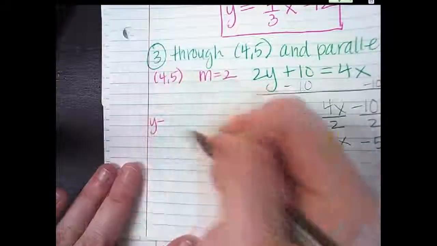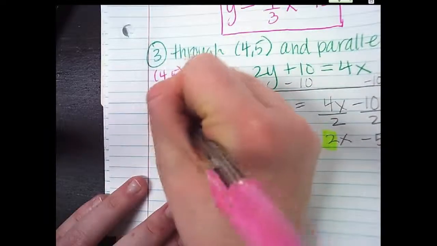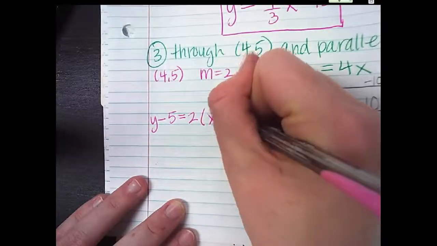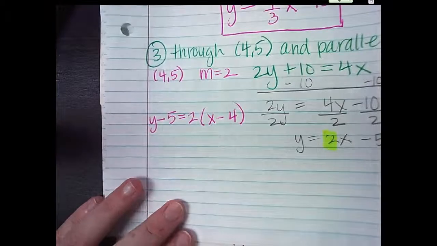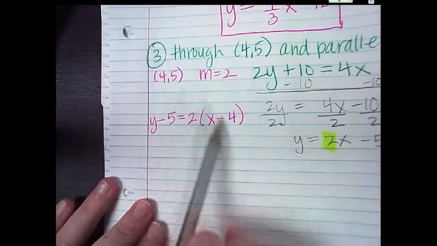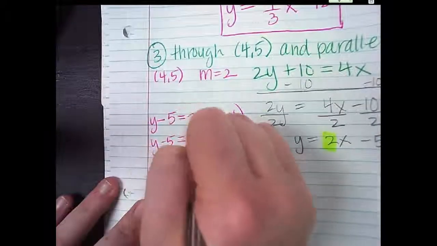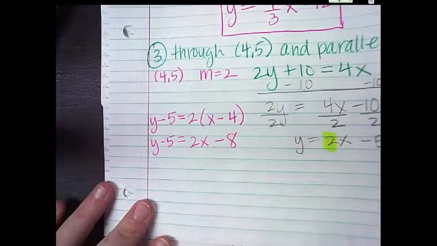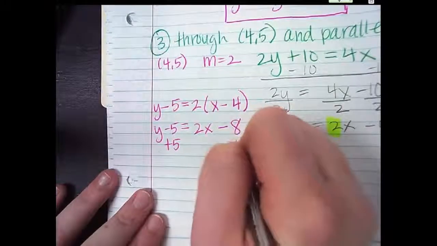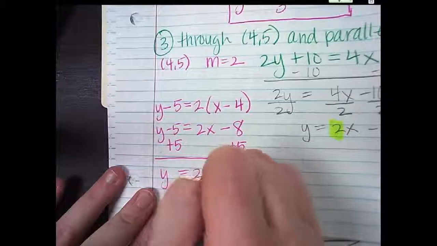So y minus 5 equals slope times x minus 4. When you're doing this, be careful because some people confuse them. They put the x first and the y second, but it's switched. Okay, so distribute: 2x minus 8, and then add the 5 over. Yes, y equals 2x minus 3.